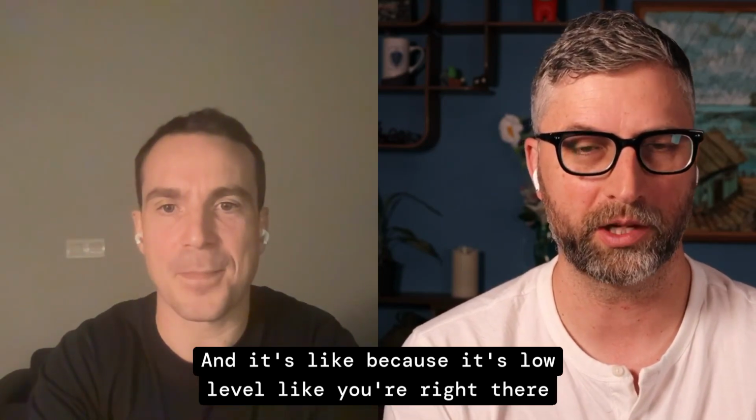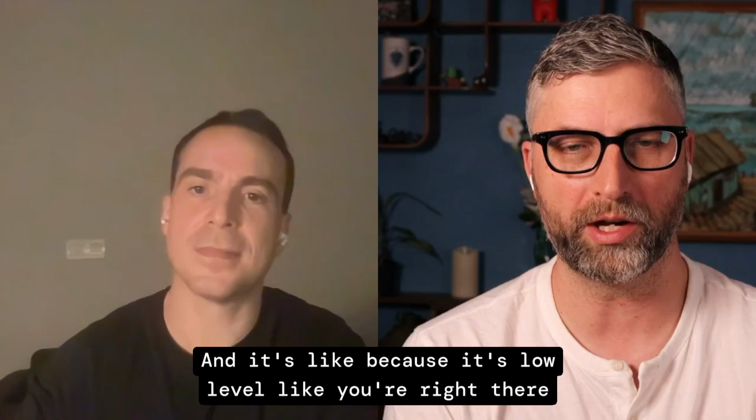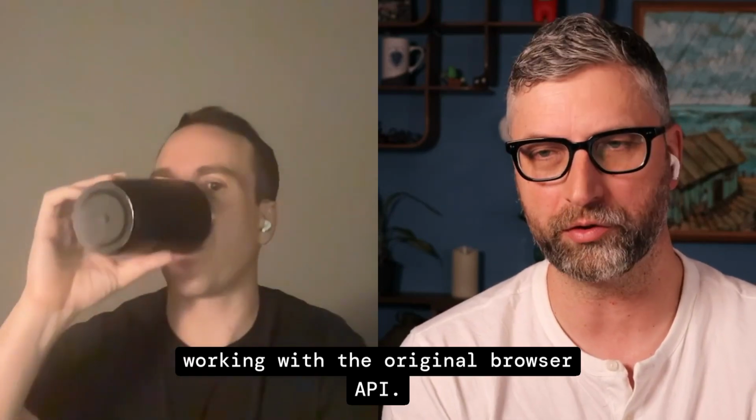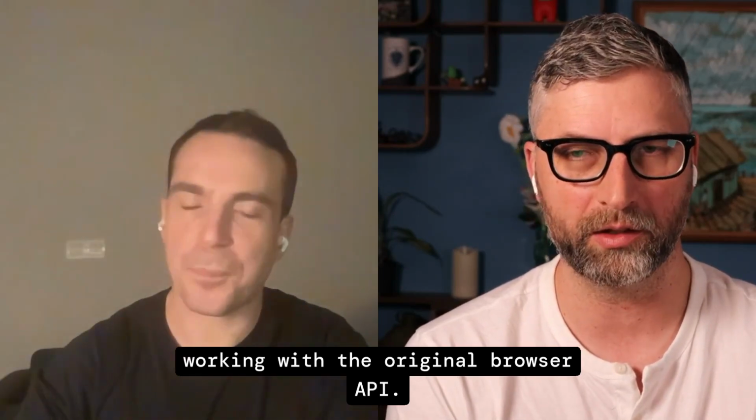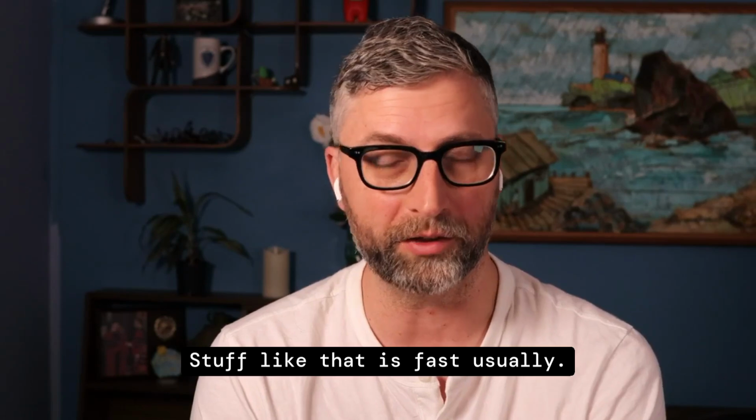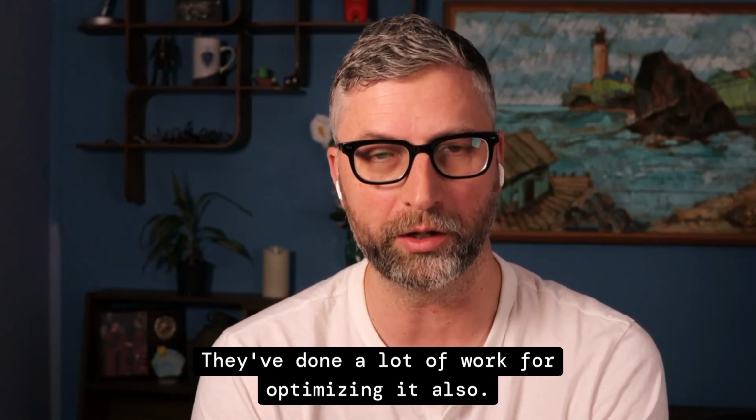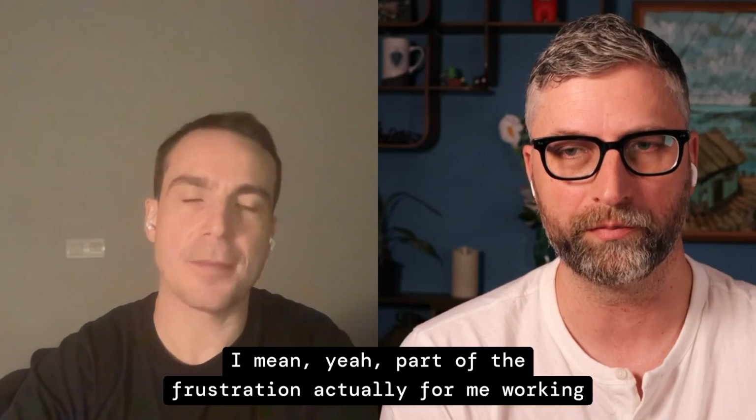Because it's low level, you're right there working with the original browser API. Stuff like that is usually fast. Yeah, they've done a lot of work optimizing it also.